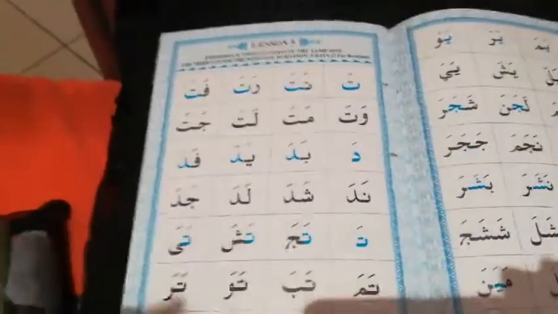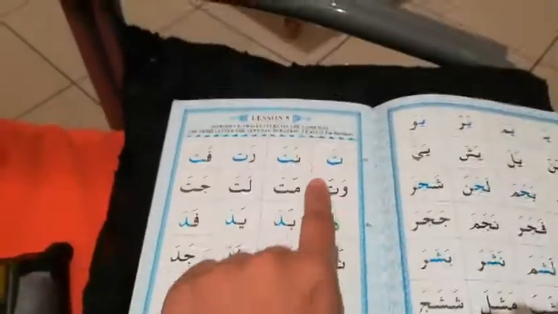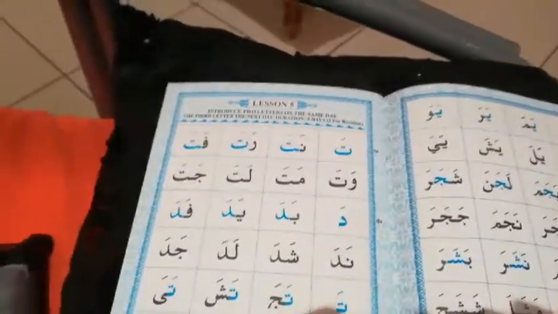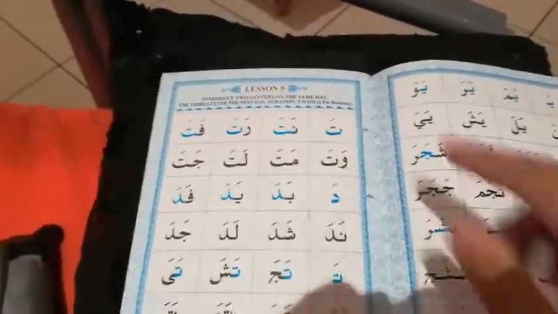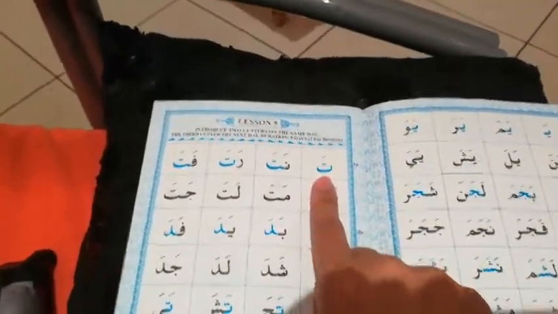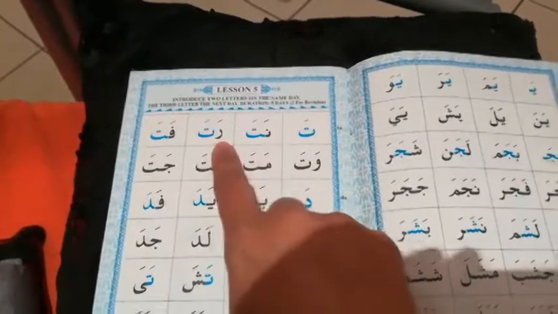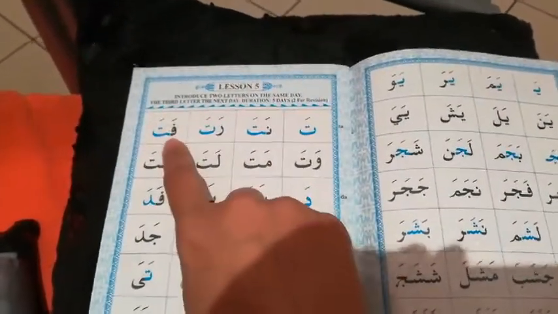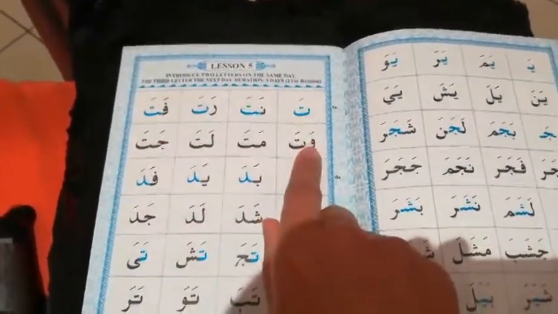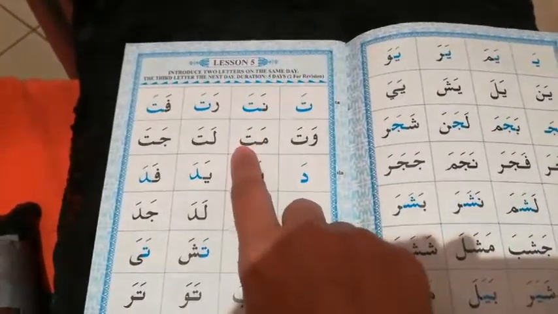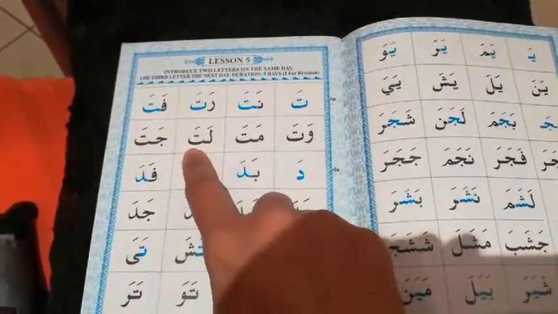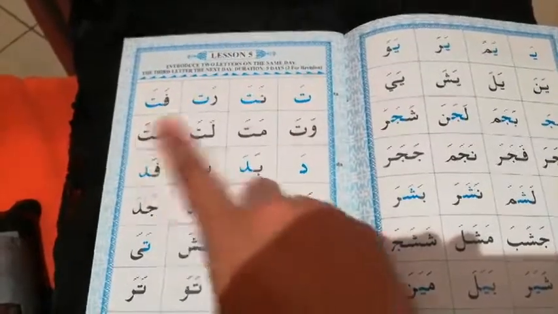Now in your Qurans, lesson 5. Okay, let's just get my finger there. Ta with the fatha, ta. Ta. Natta. Ratta. Fata. Wata. Mata. Lata. Jata.